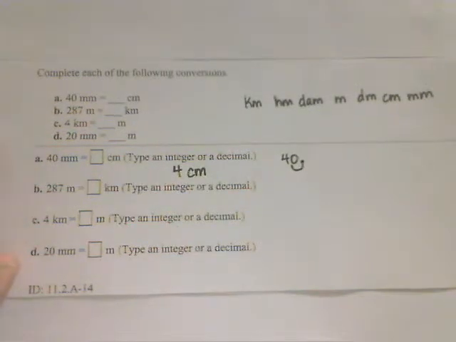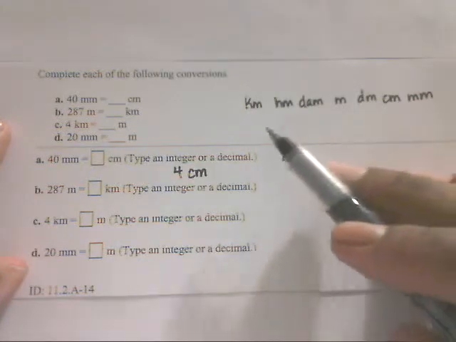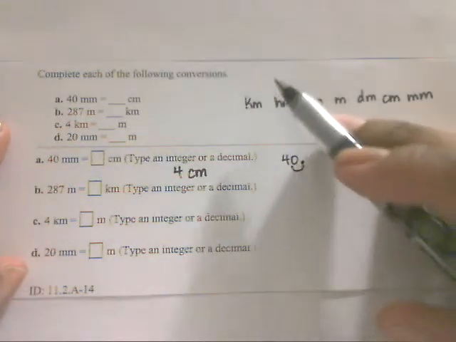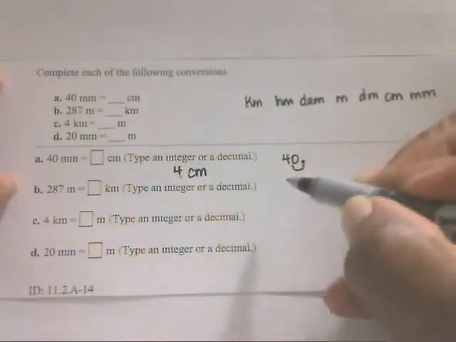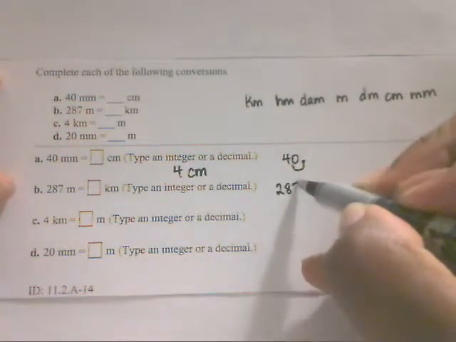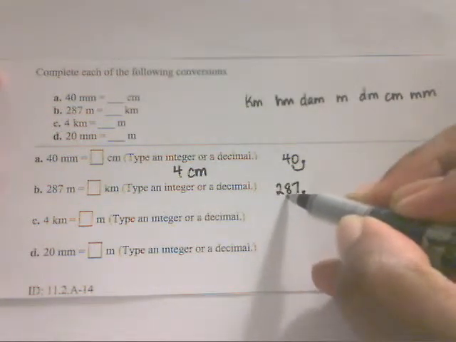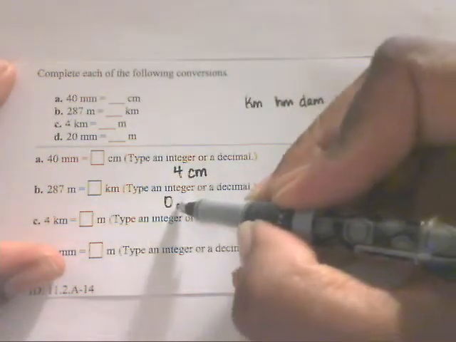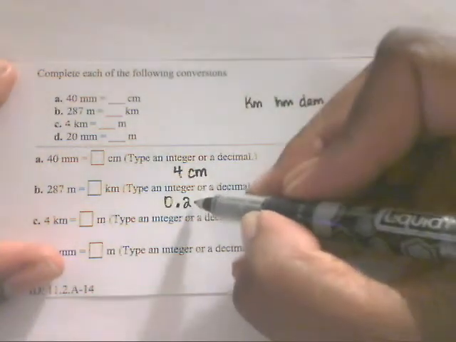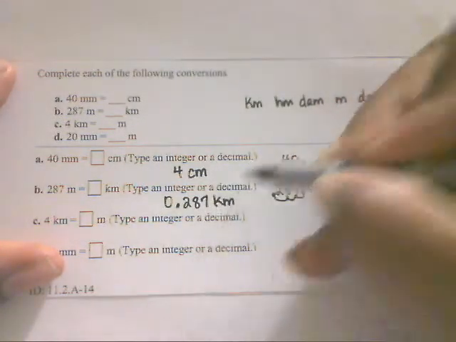And then next is 287 meters to kilometers. So from meters to kilometers, that's 1, 2, 3 places to the left. So in 287, we take the decimal point, move it over 1, 2, 3 places. So the decimal point will be in front of the 2. So it'll be 0.287 kilometers.